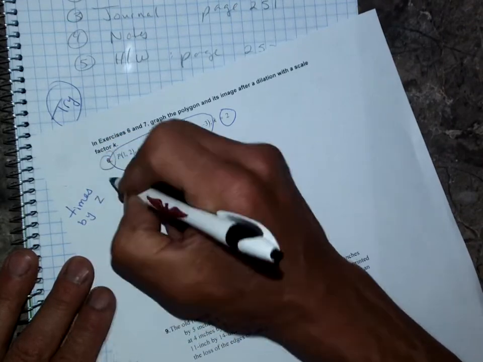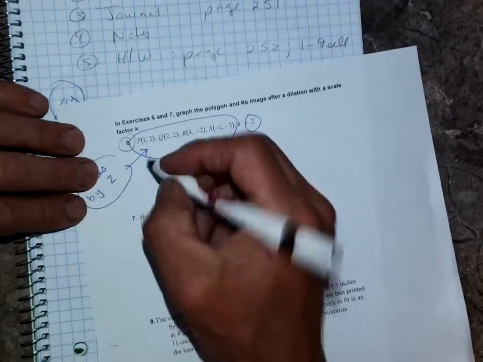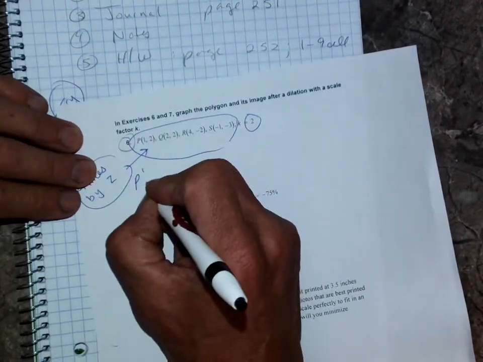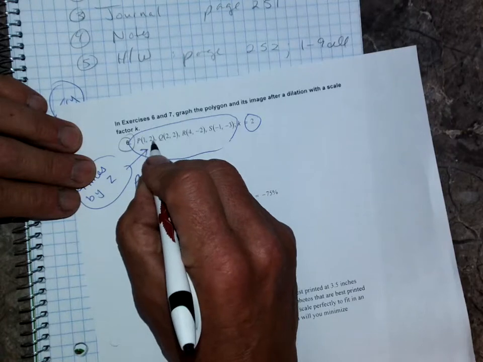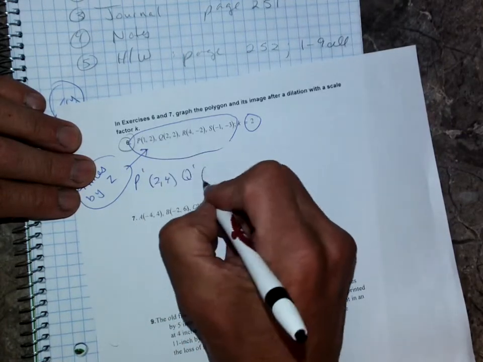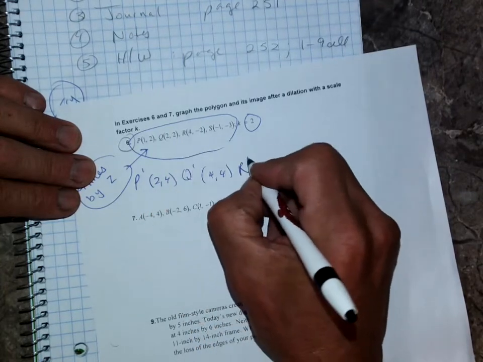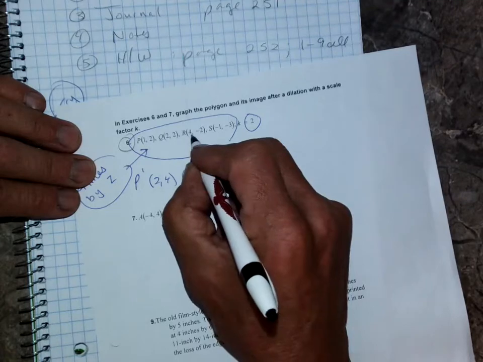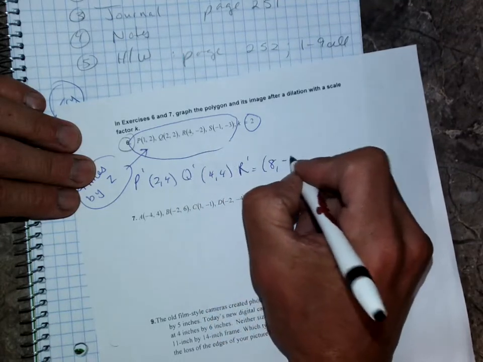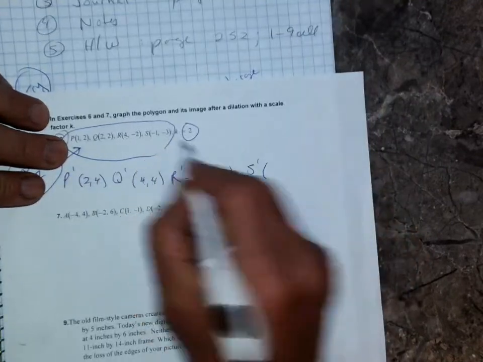So now what we're going to get is P prime is going to be 2, 4. Q prime is going to be 4, 4. R prime is going to be 8, negative 4. S prime is going to be negative 2, negative 6.